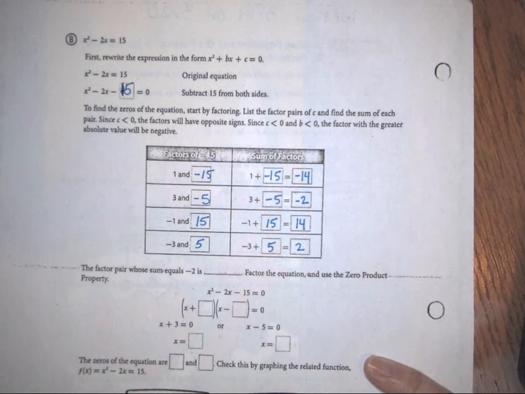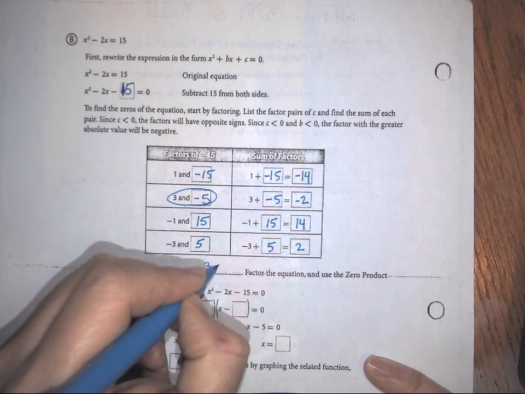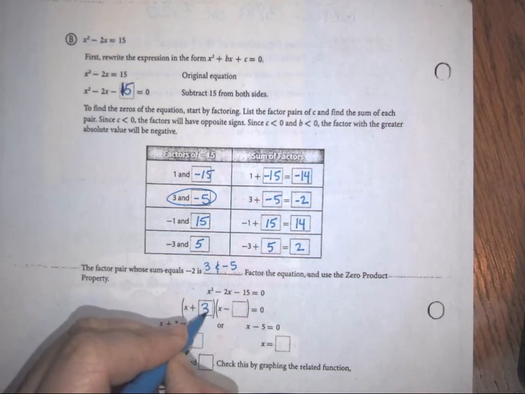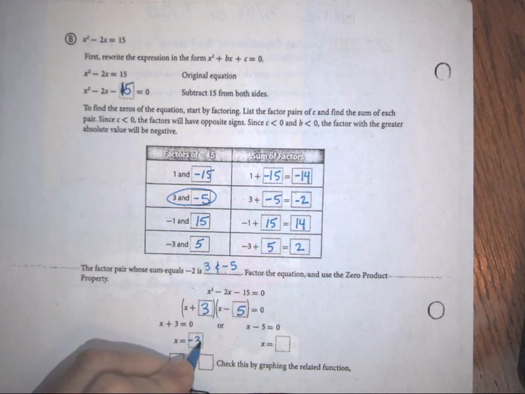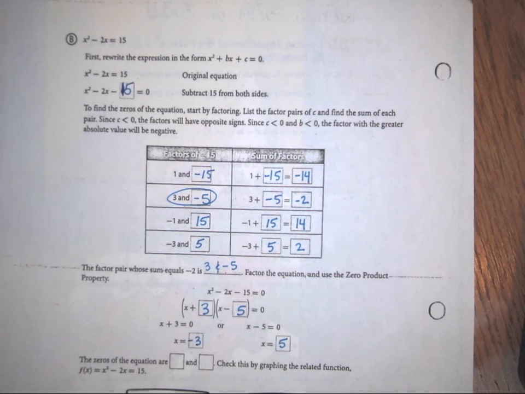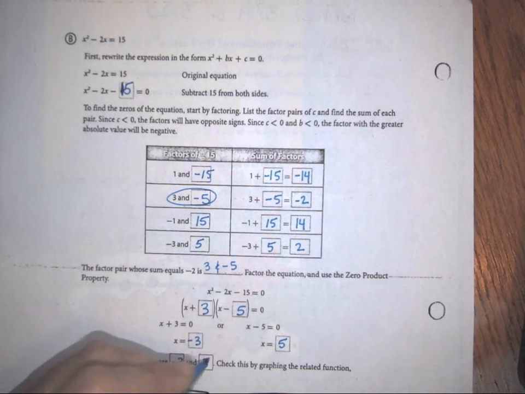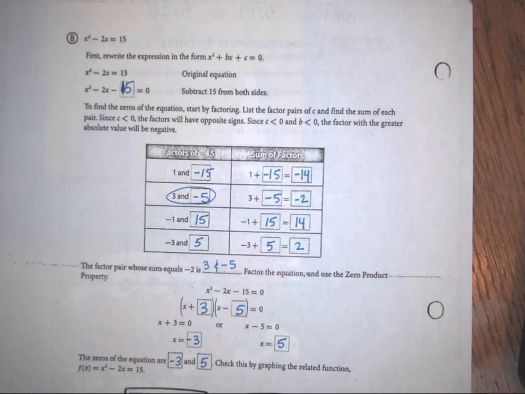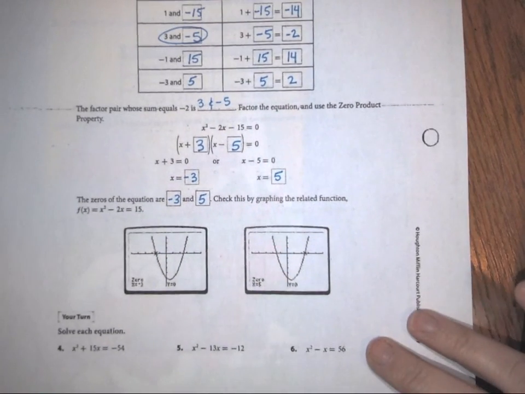So the factor pair whose sum equals negative 2 is 3 and negative 5. So those are the pairs we're going to use, 3 and 5. We're going to solve and get x equals negative 3 and x equals 5. Therefore, those are my solutions. We can check by graphing. I also posted a video on how to find the zeros using the graphing calculator.